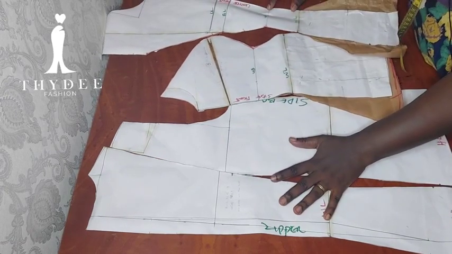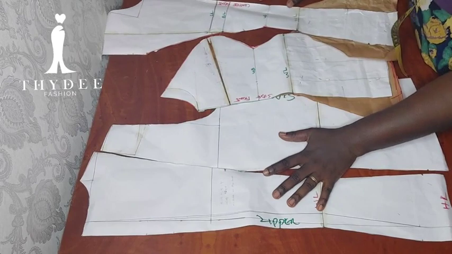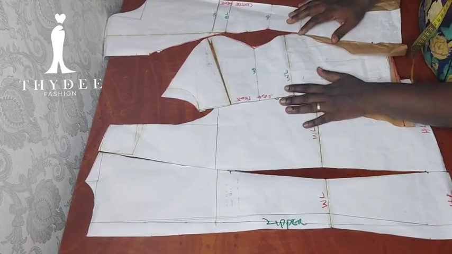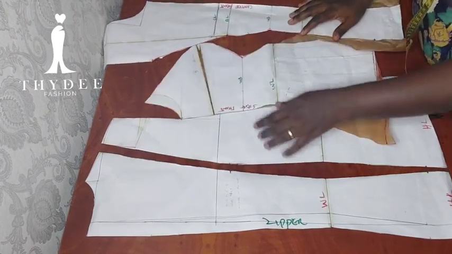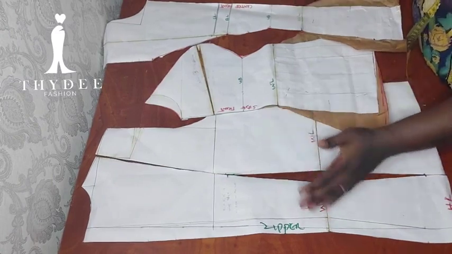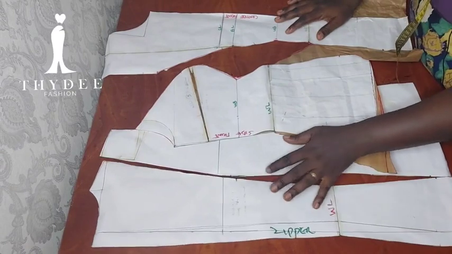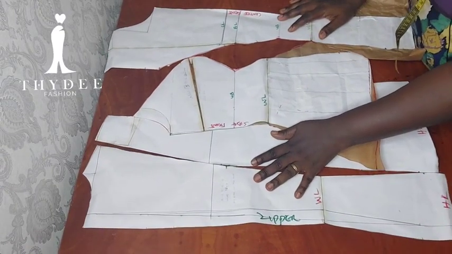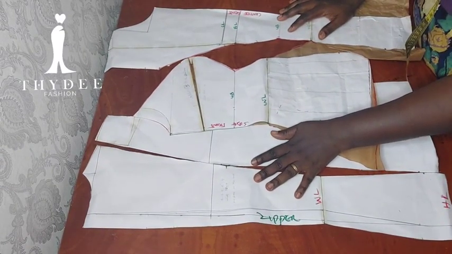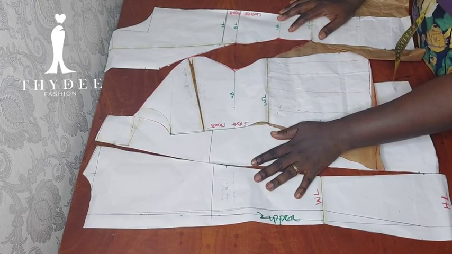All right, soulmates, soul lovers, with this viewpoint of mine, I hope I have been able to convince you and not to confuse you that this is one of the best ways to create a 6-panel, 8-panel, 7-panel blouse.